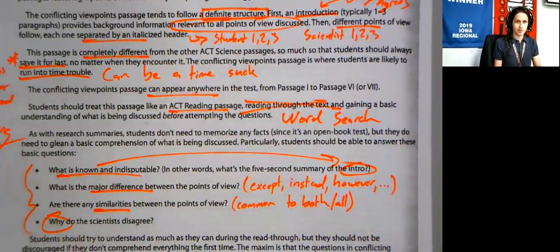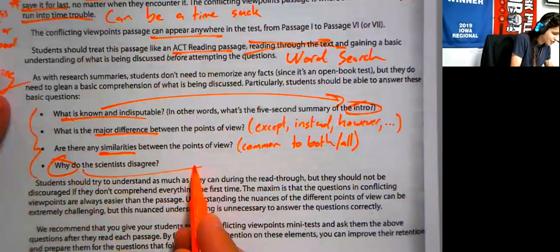I'm going to suggest for most of us that the why questions are the hard ones. Those are the ones we can end up skipping if we're crunched for time. I want you to spend 2 minutes working on 2 separate data questions rather than 2 minutes working on a hard reading question that you might end up guessing on anyway. So the why do they disagree, that goes to rationale.